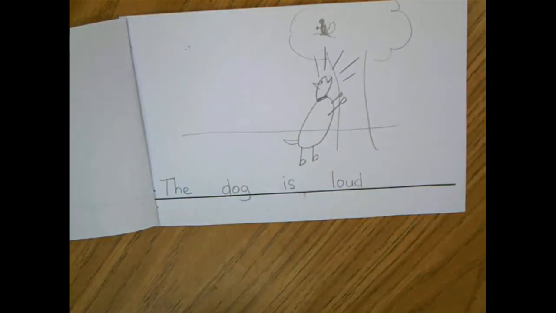Today, I'd like you to look at your pattern book and see if you can add any details to your picture that would help the reader know what the words say.